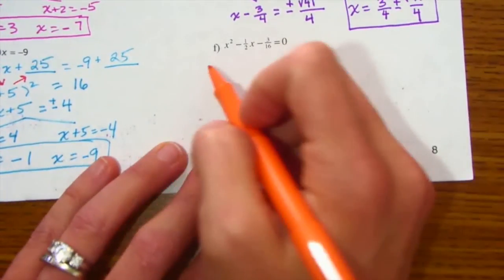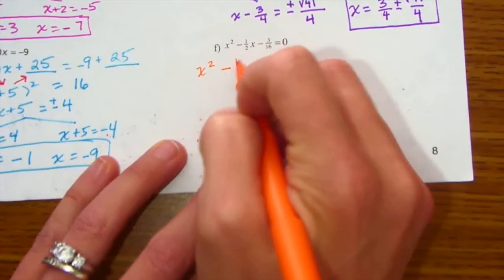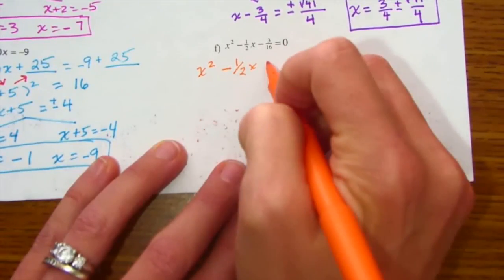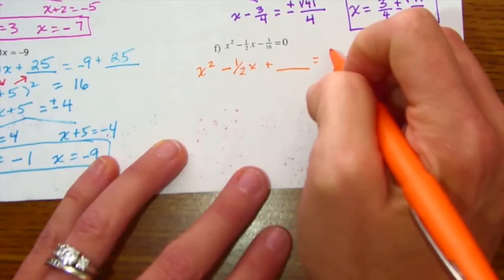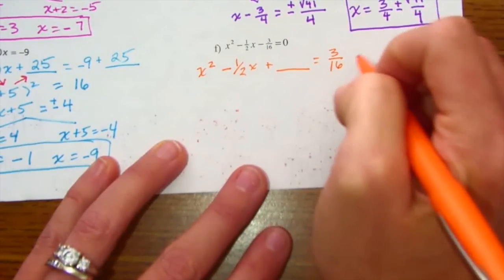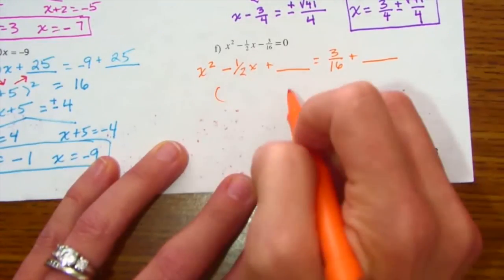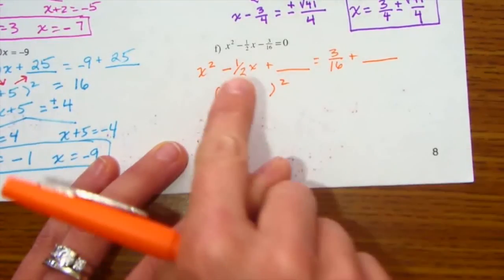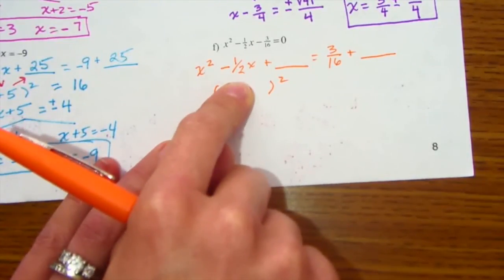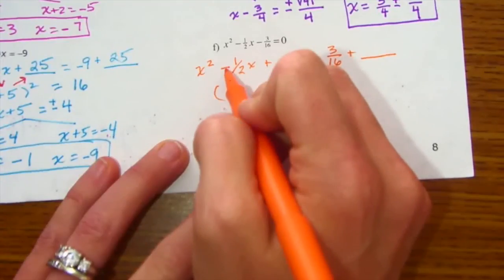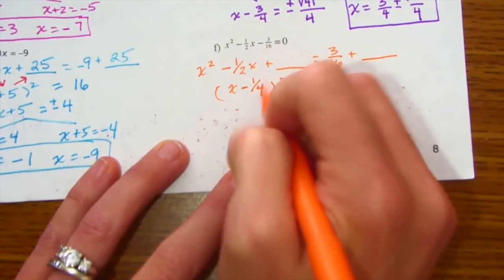So to complete the square, we have x squared minus 1/2 x plus a space equals, when we move this 3/16 to the other side, it is now positive 3/16 plus a space. All right, so you need to remember, when you take half of a fraction, you're really just doubling the denominator. So this becomes x, and since this is a minus 1/2 x, you're going to have minus 1/4. So that's half the middle term.